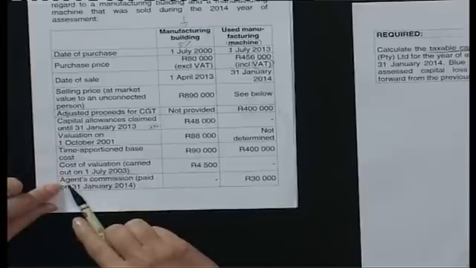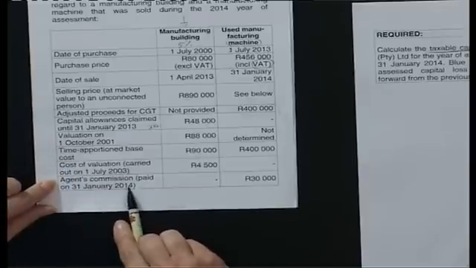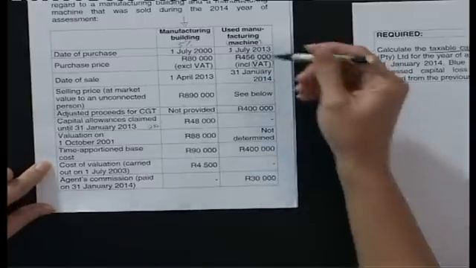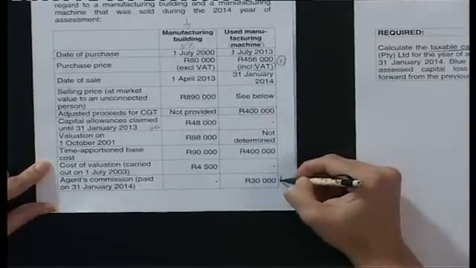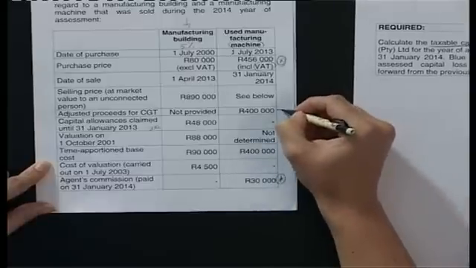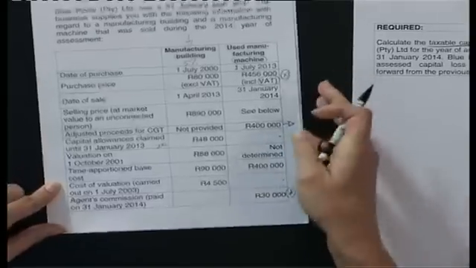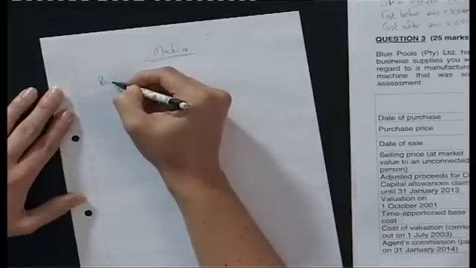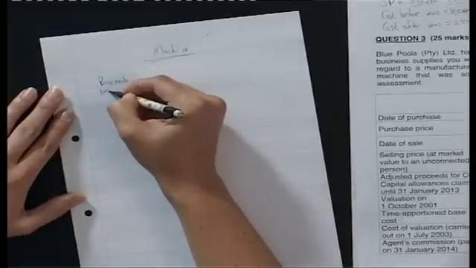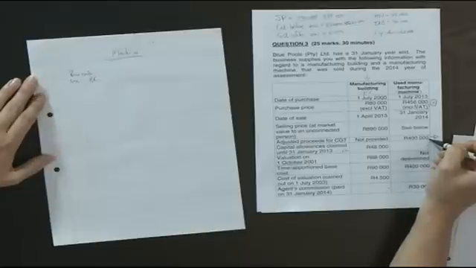And the other value is agent's commission paid on 31 January 2014, so this is after 2001 also, of 30,000. So what they give me is the cost of the asset, another cost relating to the asset, and then what I'm going to use is my adjusted proceeds. So if I go to a calculation now for the machine, my calculation is proceeds less the base cost. The proceeds they've given to me, the adjusted proceeds, are 400,000.